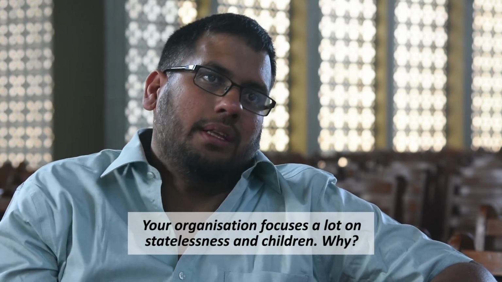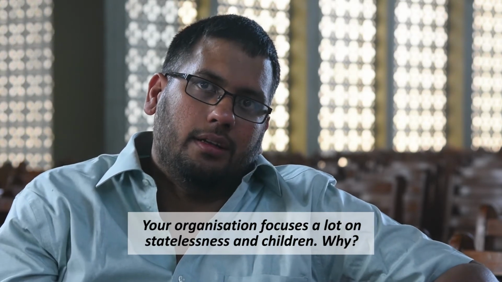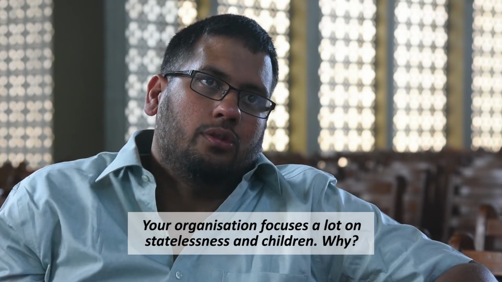And then the CRC has another one of its guiding principles. It's the principle of the best interest of the child. That when anything a state does in relation to a child, one of the primary considerations must be the best interest of the child. And being stateless can never be in the best interest of the child. Similarly, there's a very strong provision against discrimination in the convention. So there's a very strong legal basis to work on the issue of childhood statelessness and to address statelessness at the point at which a child is at risk of statelessness when they're born. And these are some of the reasons why we've prioritized this.